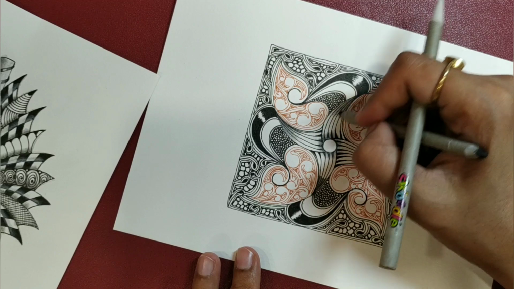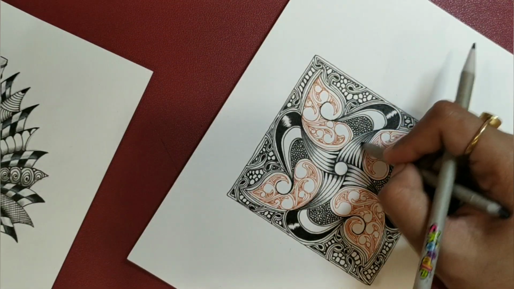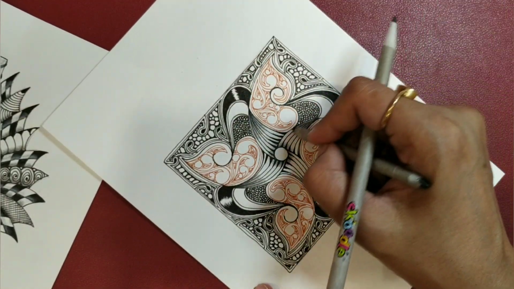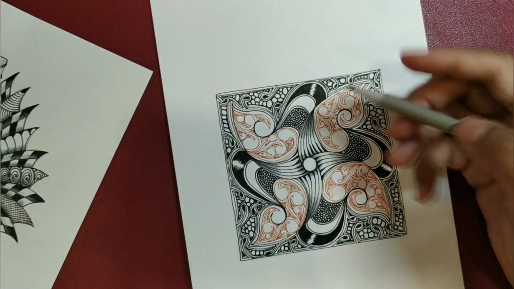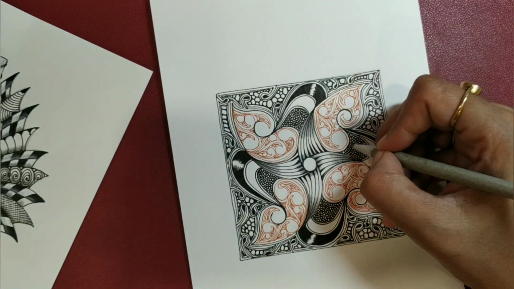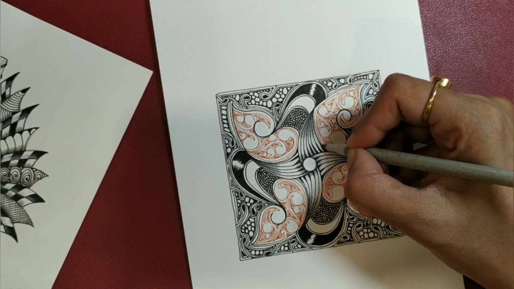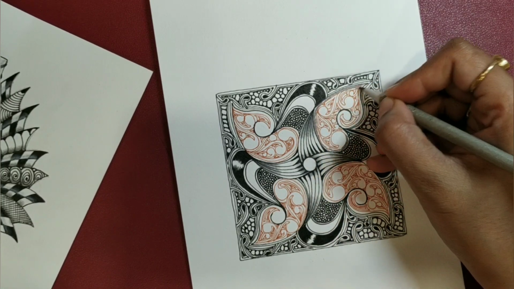However, Zentangle recommends the General's brand. So you can always, if you wish and if you can find it easily, go with the General's brand. In this section I'm going to add the pillow effect.